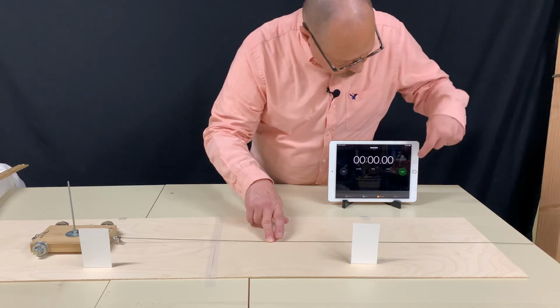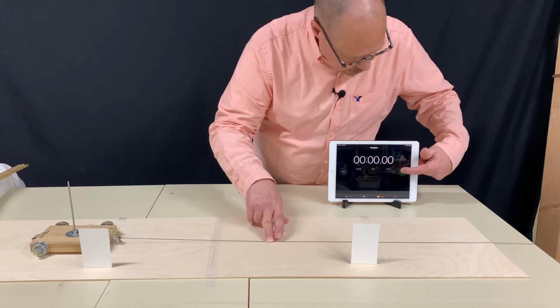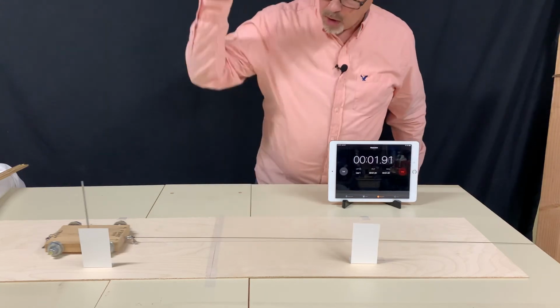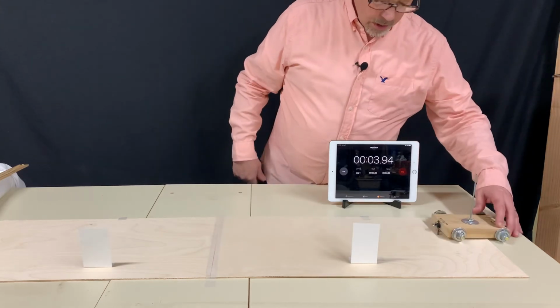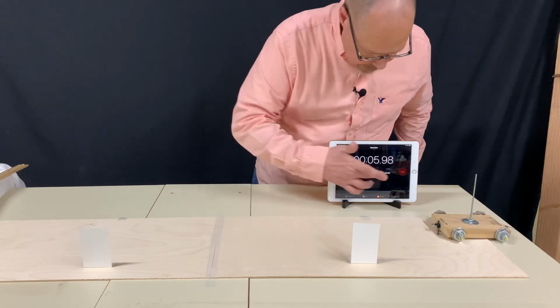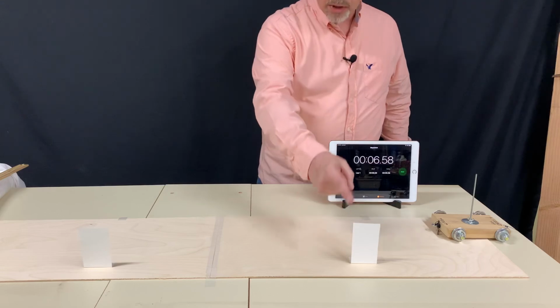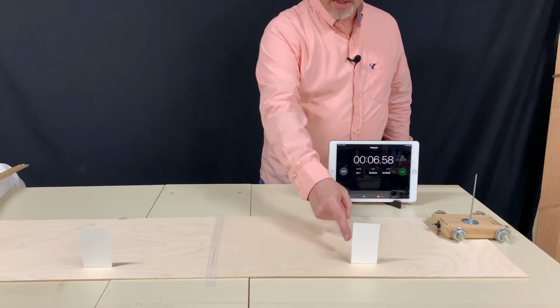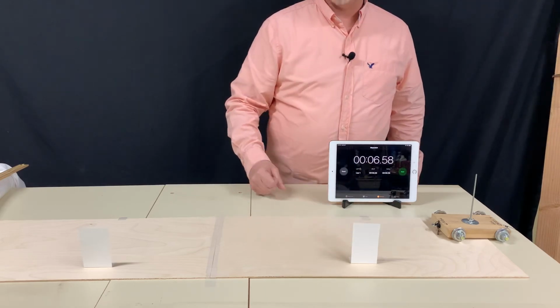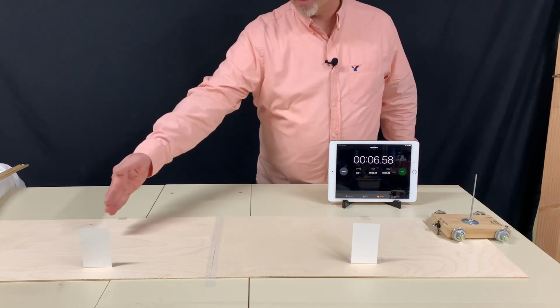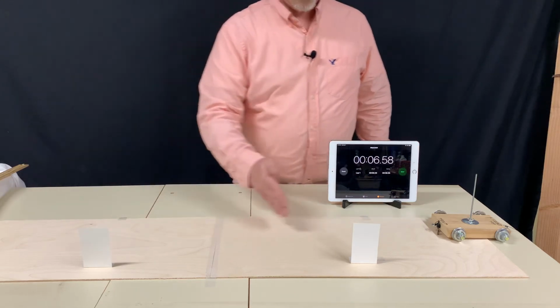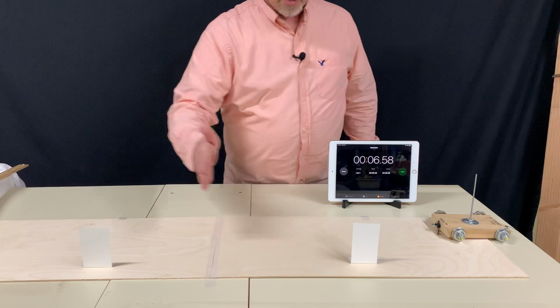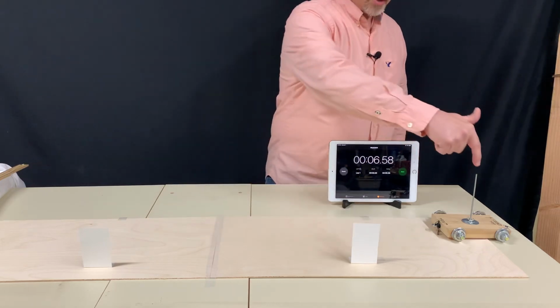So let's go ahead and start the stopwatch. Ready? Go. Okay, so the reading that you'll want to take is what the reading was on the clock when the cart was lined up with the marker. That would be the elapsed time, the difference between the time when I started, when I lifted my finger up and released it, until the cart got to this point, using that as a marker.